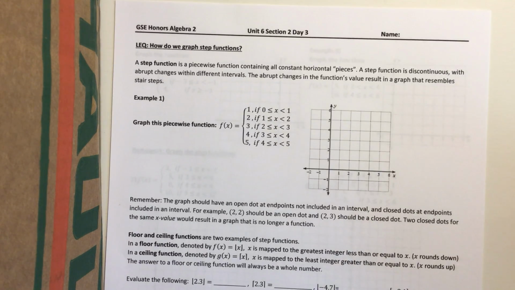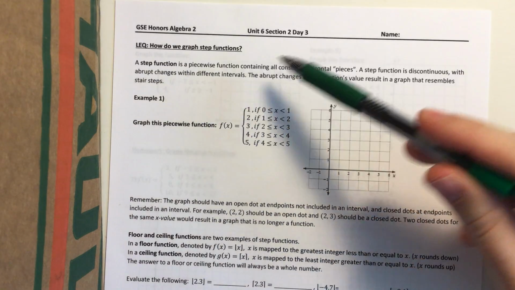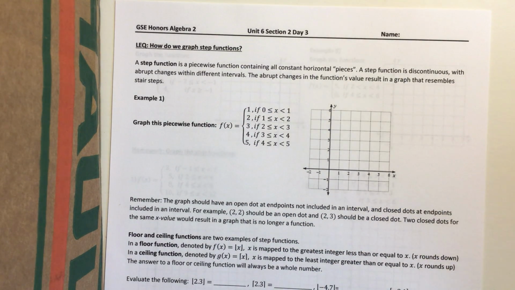Okay, we're talking about Unit 6, Section 2, Day 3 today. We have one more type of function to go over. It's called a step function. A step function is a piecewise function containing all constant horizontal pieces. A step function is discontinuous with abrupt changes within different intervals, and the abrupt changes in the function's value result in a graph that resembles stair steps.